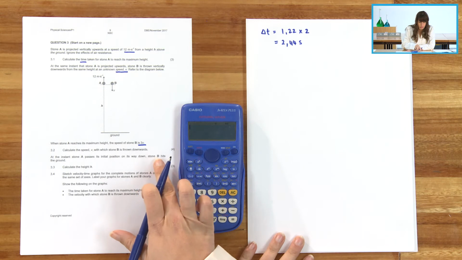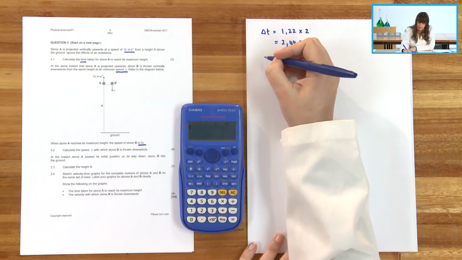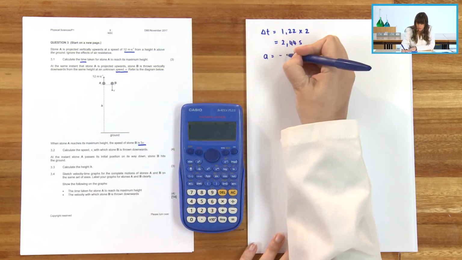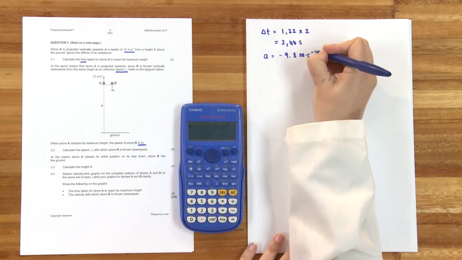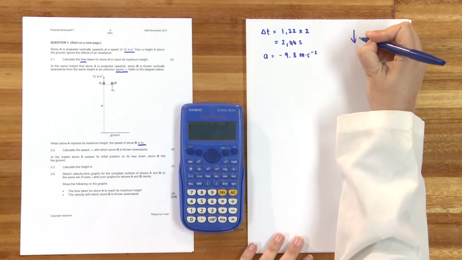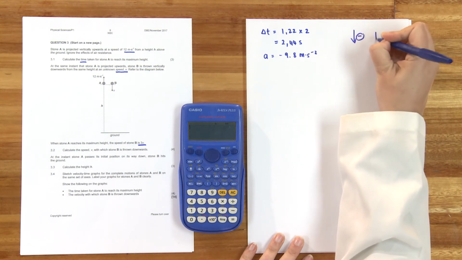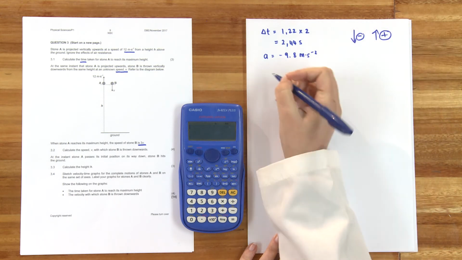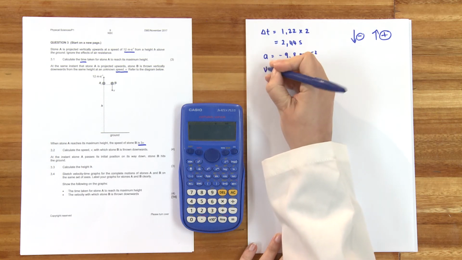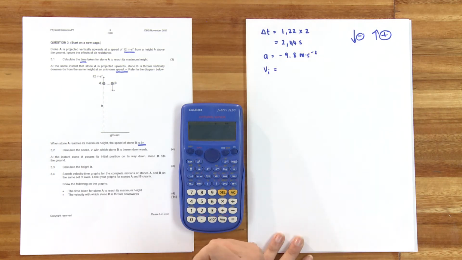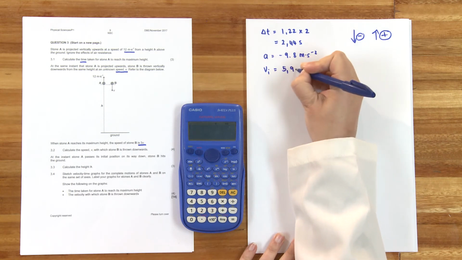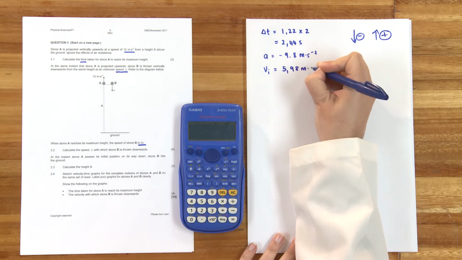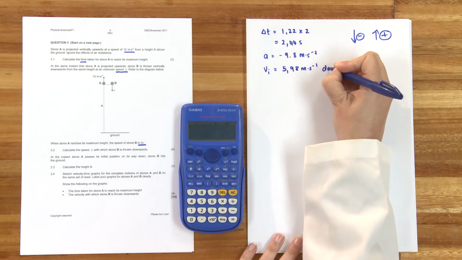So now we are going to work with stone B. We're going to say that our acceleration is negative 9.8 meters per second squared. I'm still working with down being negative, up being positive. And our initial velocity for stone B, we now know, we've calculated in the previous question, was 5,98 meters per second down.